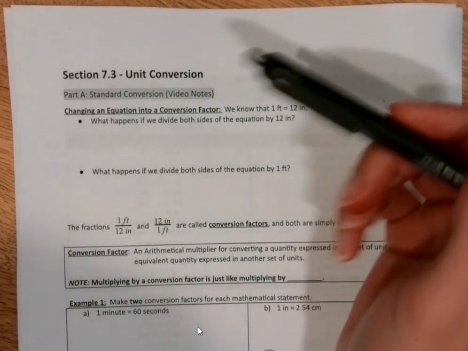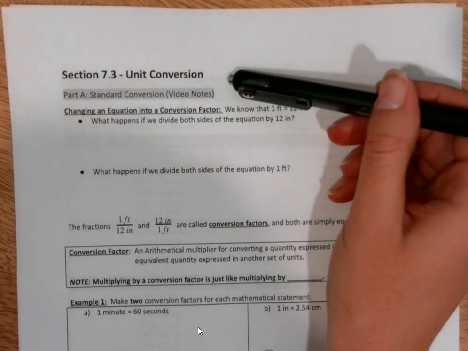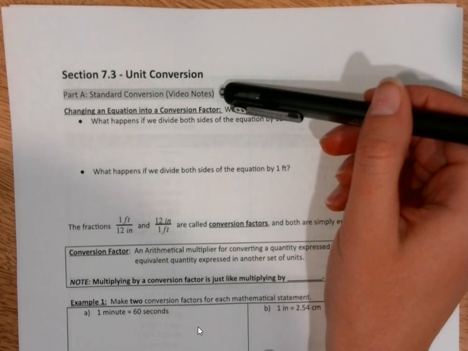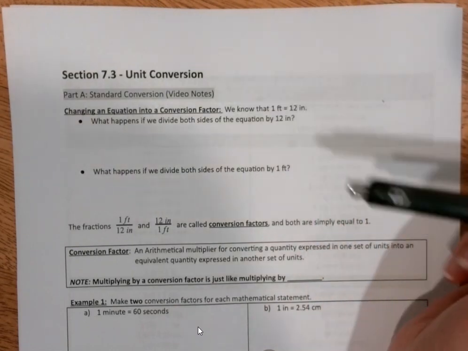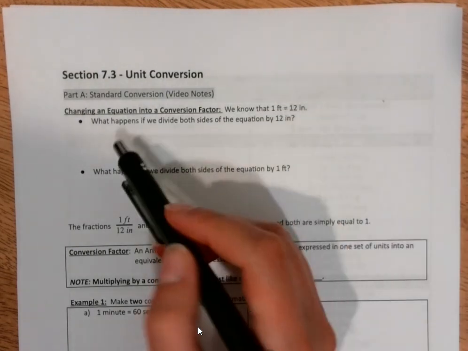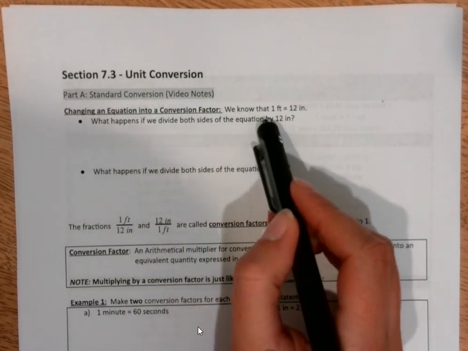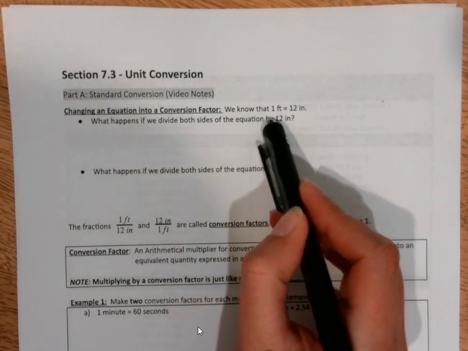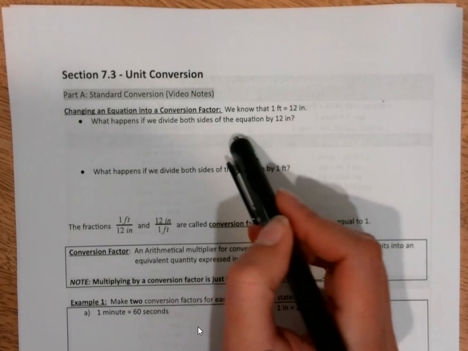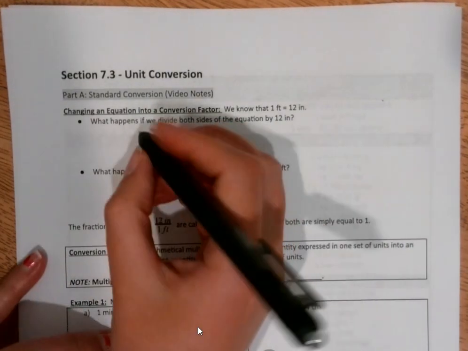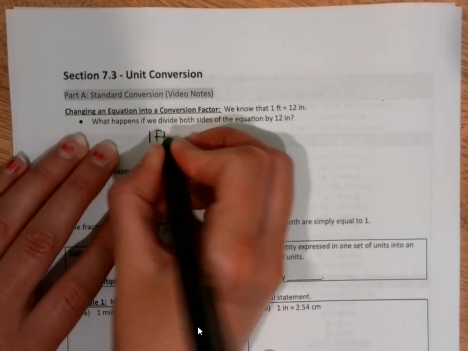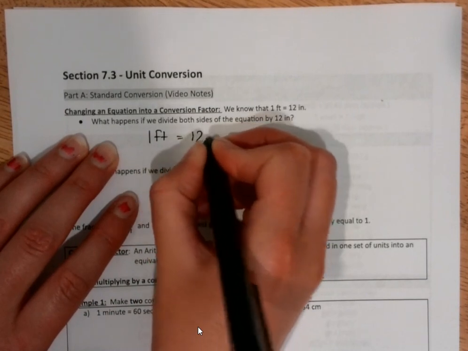In section 7.3, we're going to be looking at unit conversion. In part A, we have some standard conversions. First, what happens when I take a fact, like the fact that 1 foot is equal to 12 inches, and divide both sides by 12 inches? I know that it is true that 1 foot is equal to 12 inches.